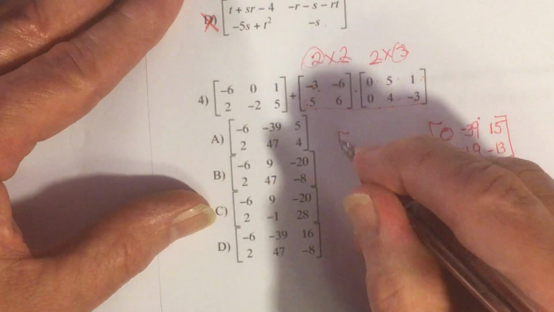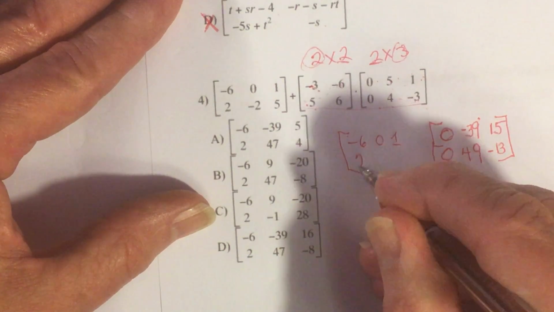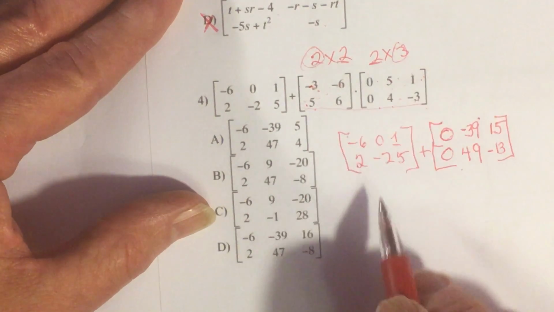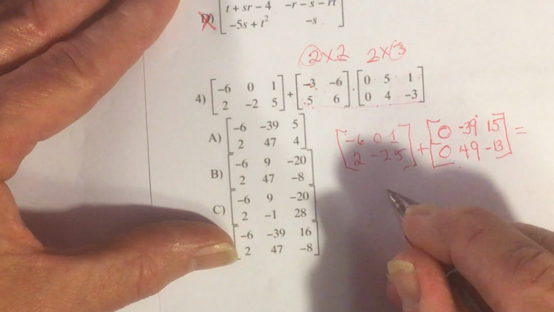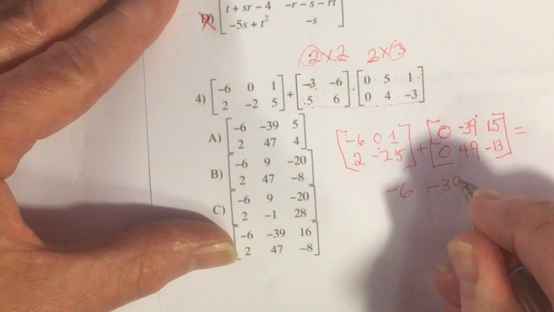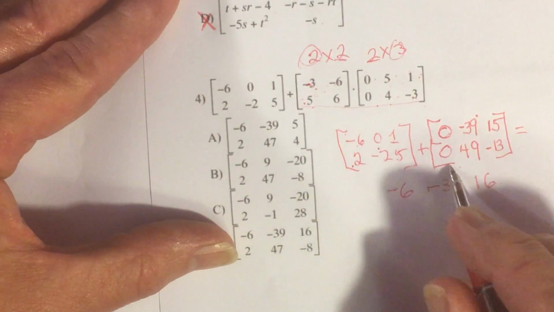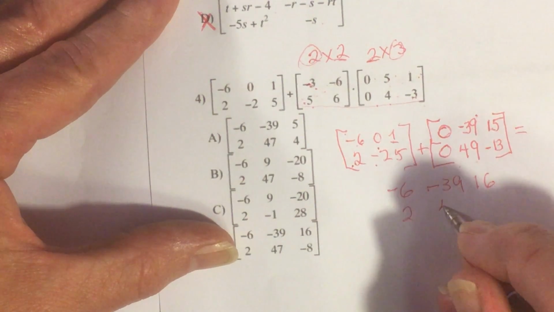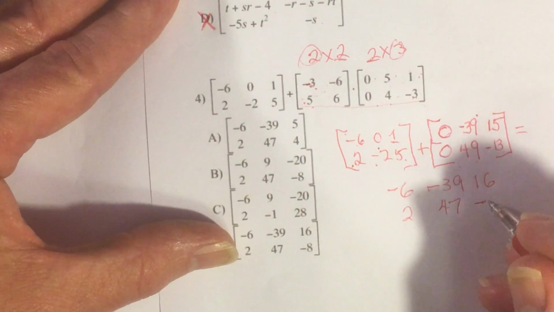Now, if I add this one, negative 6, 0, 1, 2, negative 2, 5. What am I going to get? Well, we'll see. Negative 6 plus 0 is negative 6. 0 plus negative 39 is negative 39. 1 plus 15 is 16. 2 plus 0 is 2. Negative 2 plus 49 is 47. And 5 plus negative 13 is negative 8.